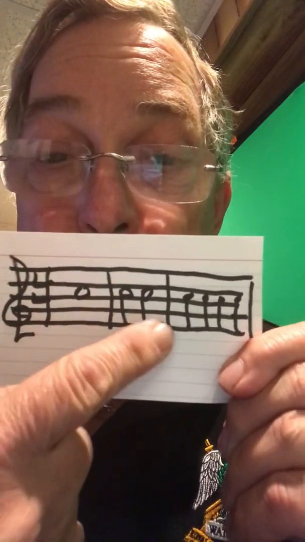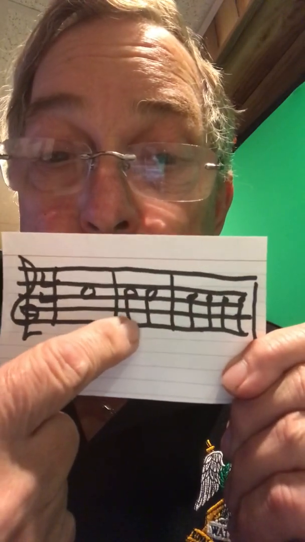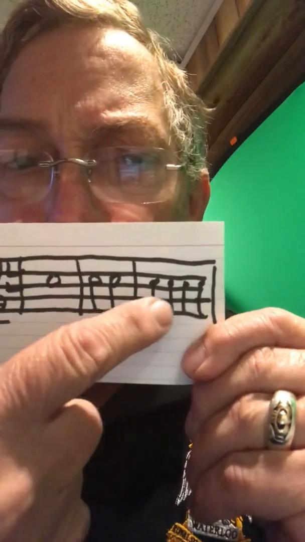You could have 2 half notes. 2 and 2 is 4. Or 4 quarter notes, which would be 4 pulses. Or any combination of these. You could have a half note and 2 quarter notes, or 2 quarter notes and a half note.